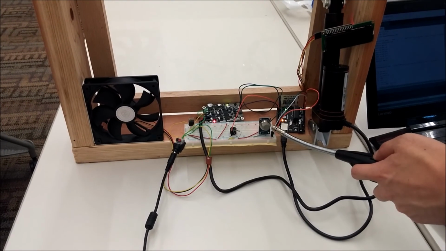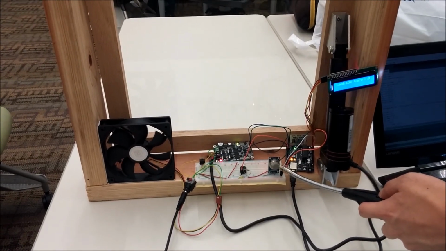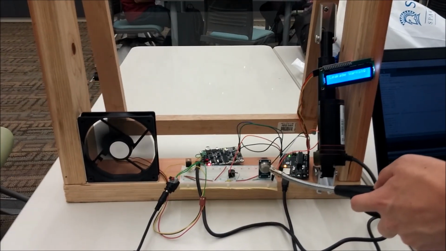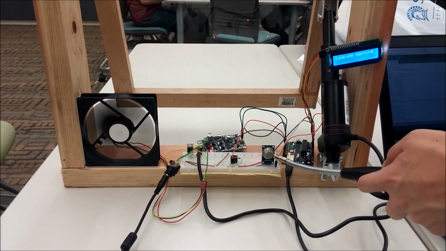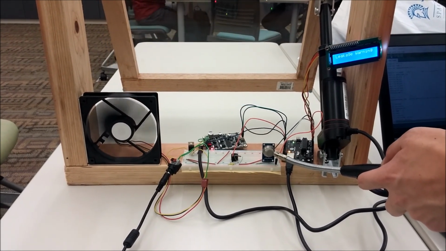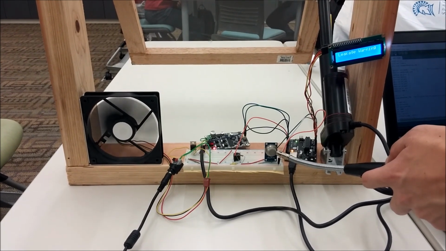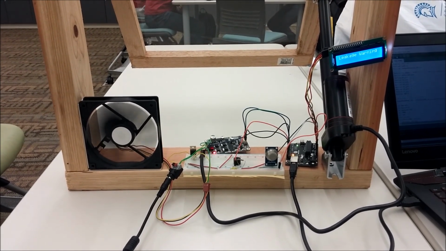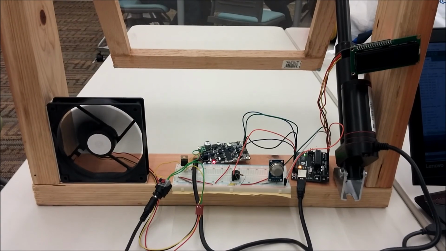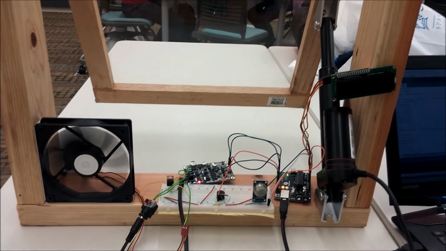The MQ2 sensor is being exposed to a butane gas source. The LCD screen sends a warning message. The fan turns on to circulate the air. The actuator turns on to open the window. When the sensor stops sensing the gas, the system goes back to the initial position.